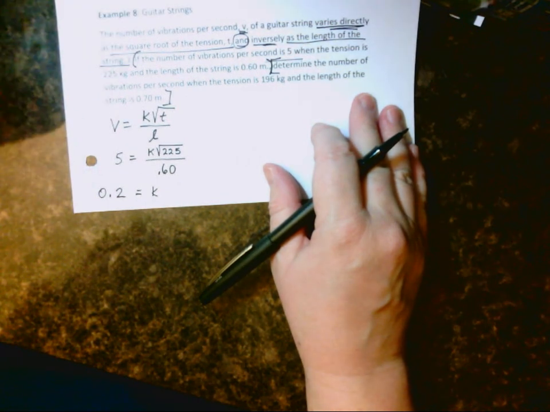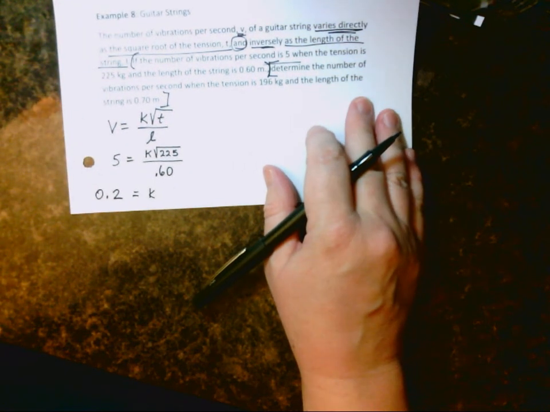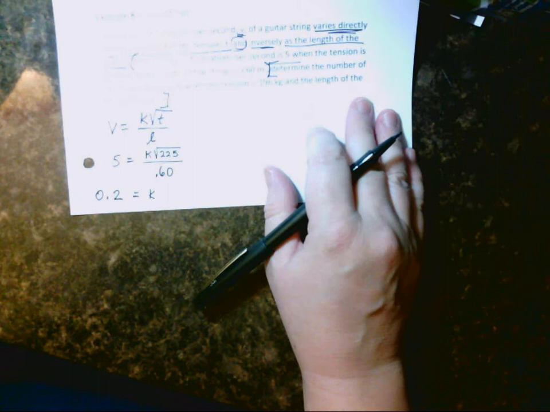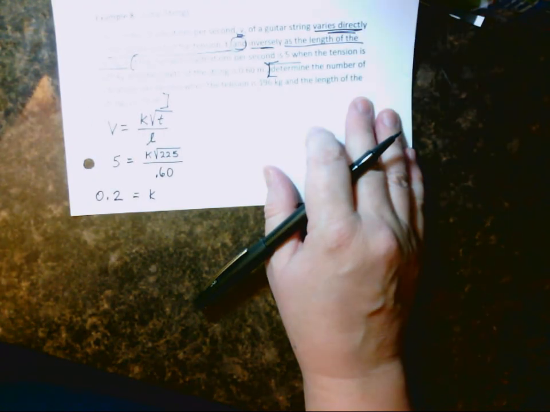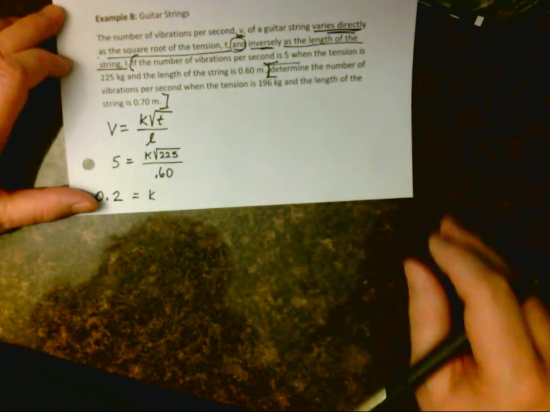All right, now we're going to, suddenly that light looks brighter. Ooh. Turn that off for a minute.